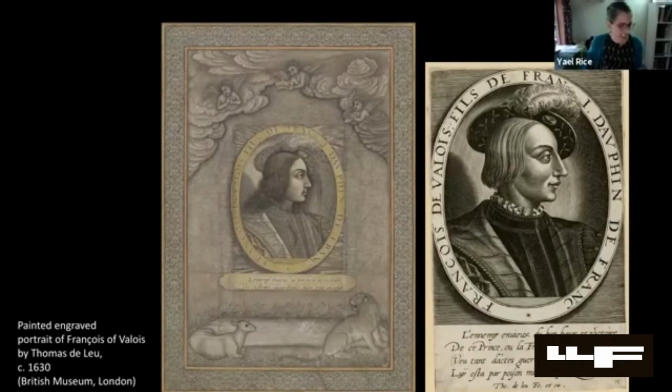And finally, in this example of yet another painted print, from a little bit later, we can see that the artist, I'm again showing you our source material on the right, which is an engraving, a print of Francois of Valois, who was the Dauphin, the son of the French king, Francis I, that the Mughal artist here on the left has painted over this work, not using a lot of color.